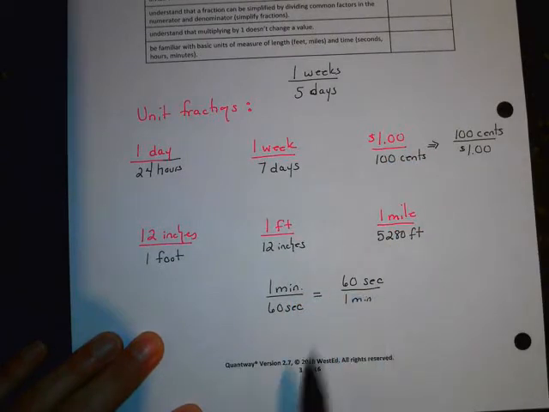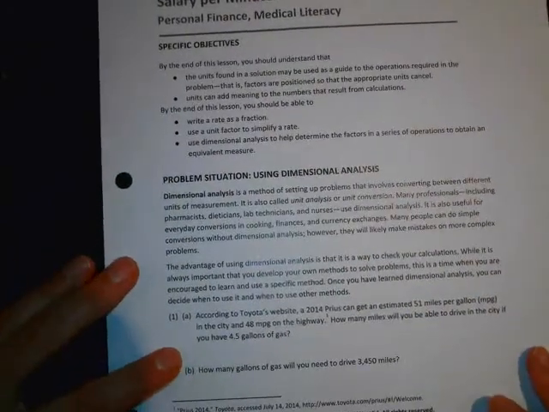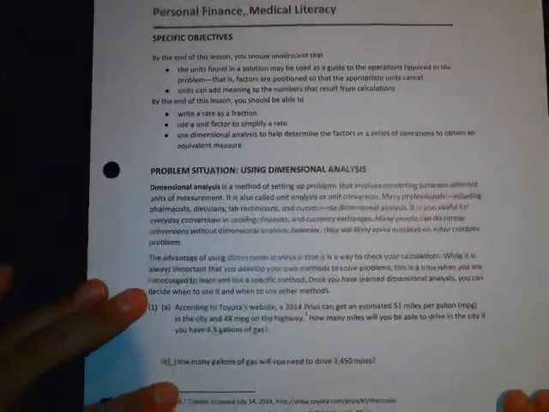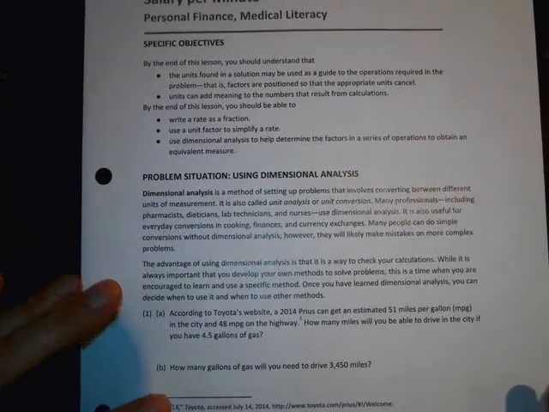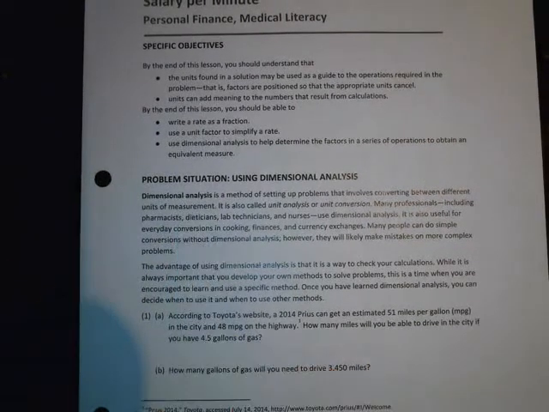So take a minute. I wish we were together. I'd have someone read the first paragraph, but maybe pause the video and you take the time to read the dimensional analysis of this problem situation and what it's used for, like cooking, finances, currency exchange. We're going to be doing a lot of these types of examples. So go ahead, just read the first 2 paragraphs and then we'll get going.